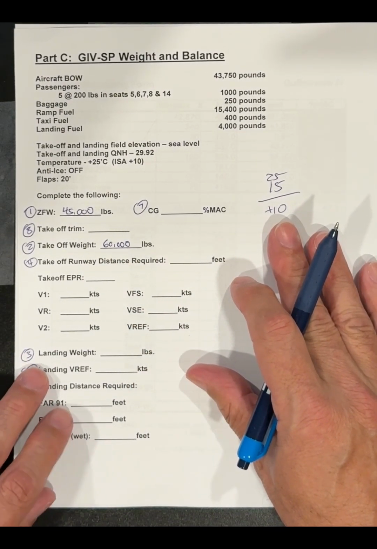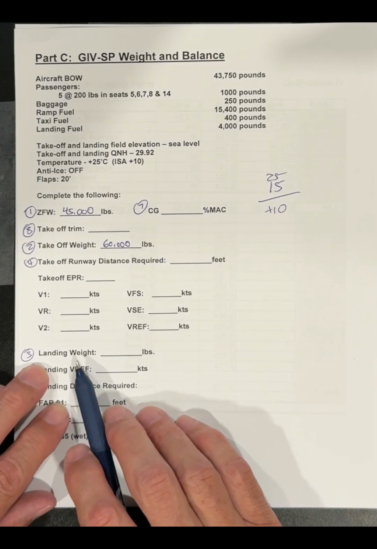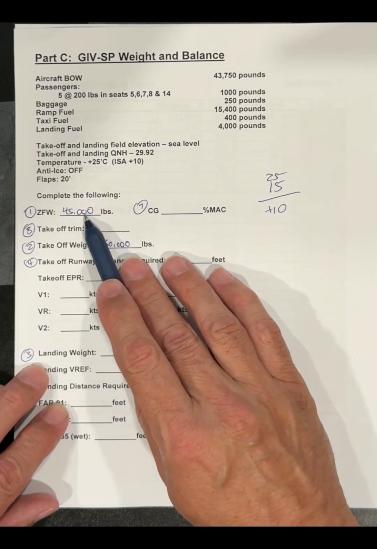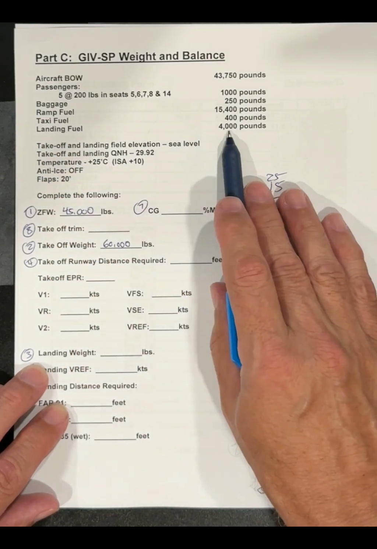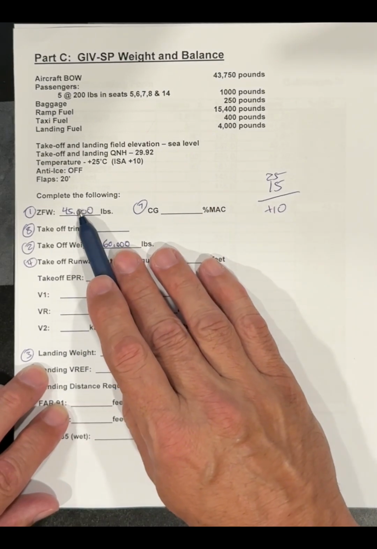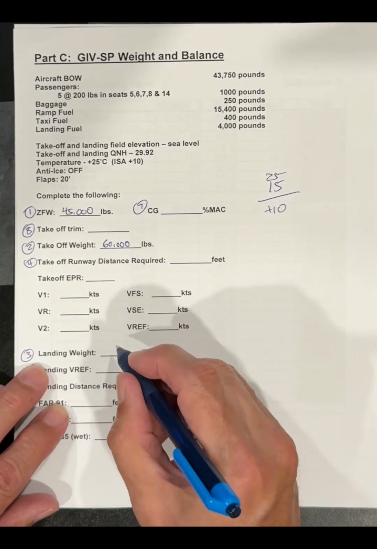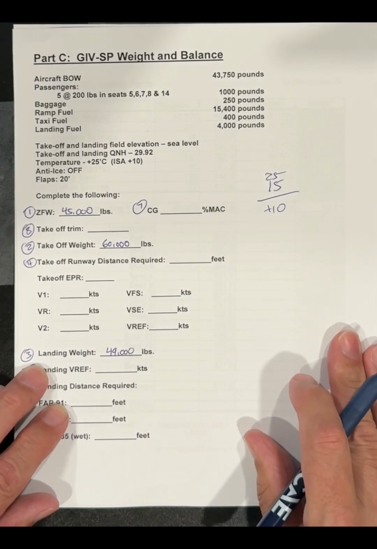The third thing we're going to figure out that we can do right away is our landing weight. Our landing weight is easy. All we have to do is take the zero fuel weight of 45,000 pounds, and it's given up here that the landing fuel is going to be 4,000 pounds. So we take 45,000 plus 4,000, and we come up with a landing weight of 49,000 pounds. Simple.